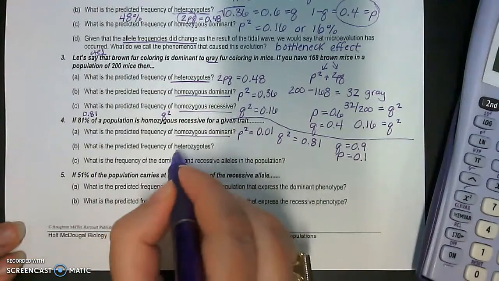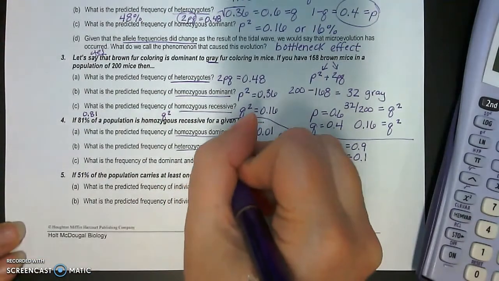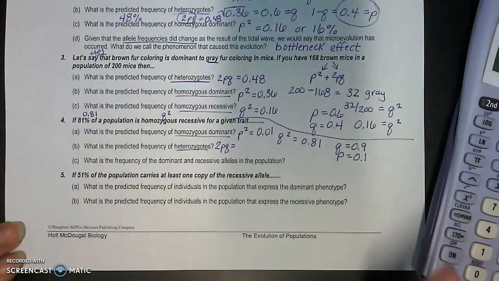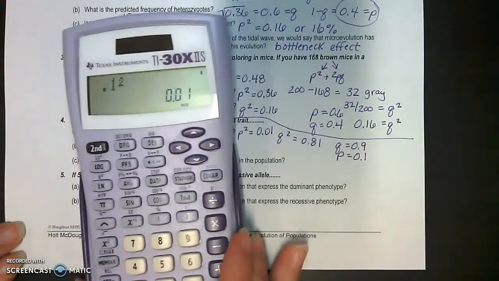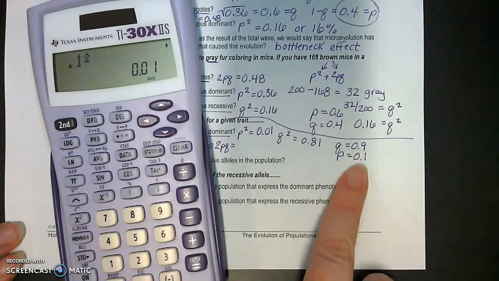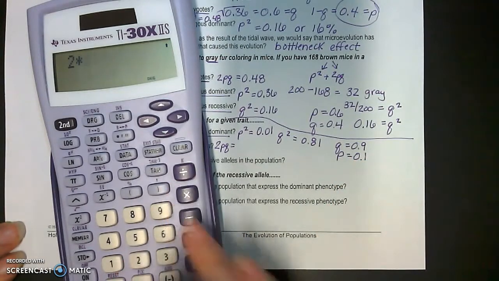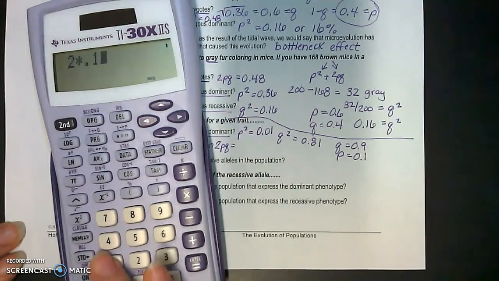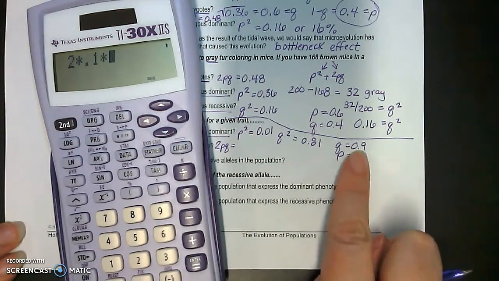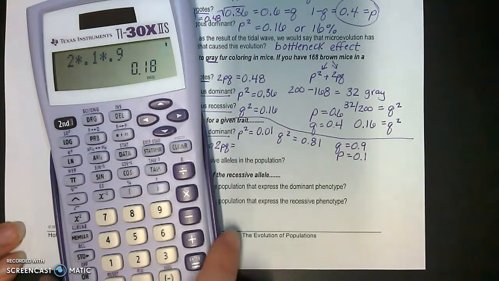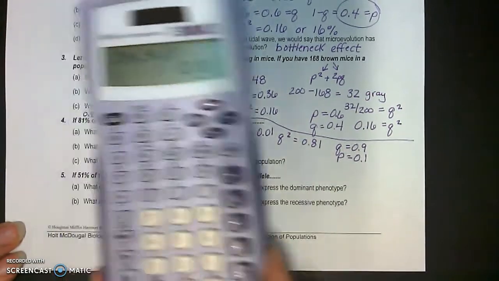The frequency of heterozygotes, that is 2PQ. So we're going to use these numbers right here. 2 times P is 0.1 times Q is 0.9. Calculate that and we get 0.18.